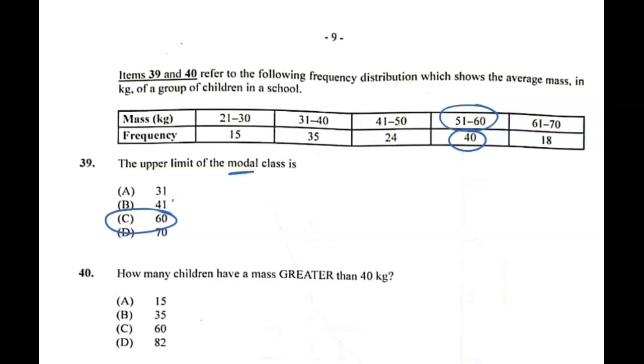And then looking at number 40 now, how many children have a mass greater than 40 kilograms? So let's look at 40 kilograms, here's up to 40 kilograms, right? So having a mass of greater than 40 kilograms would be 24, 40, and 18. We have to add these three. So 24 plus 40 plus 18 will end up being 82. So 82 children have a mass that is greater than 40 kilograms. So that's the answer for number 40.